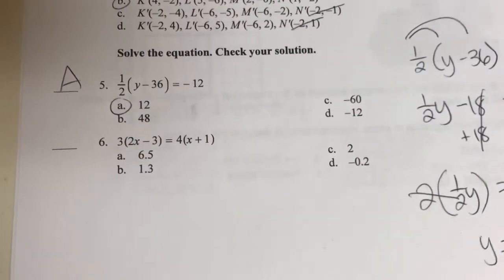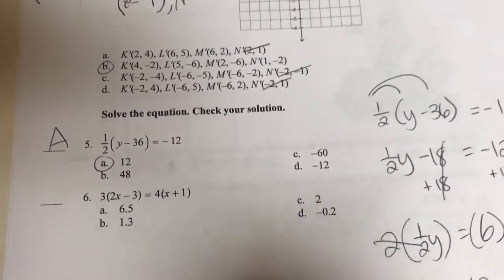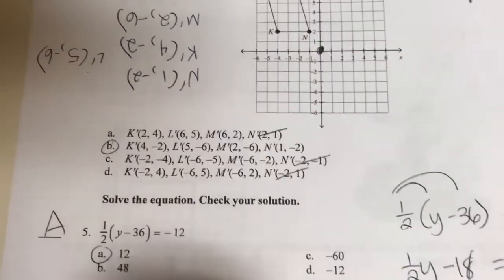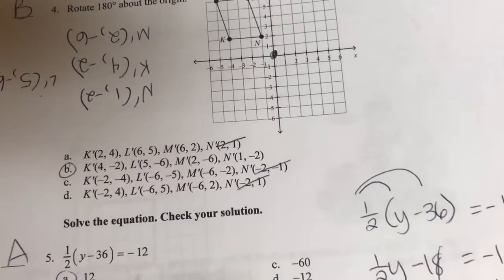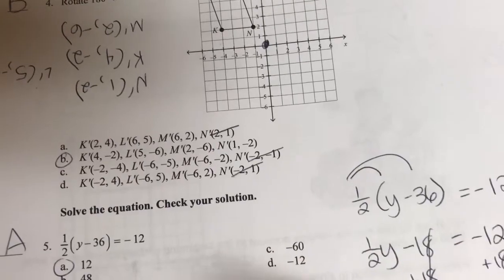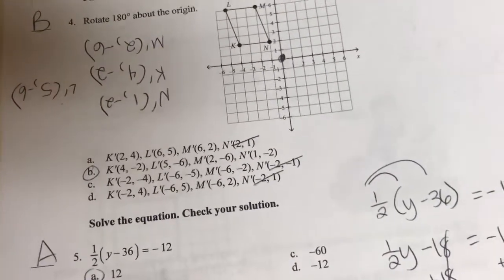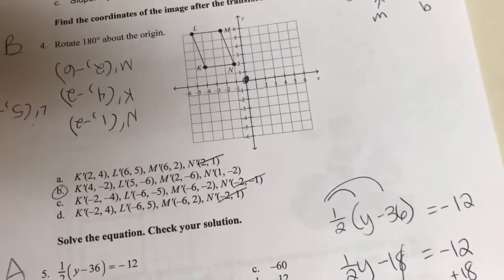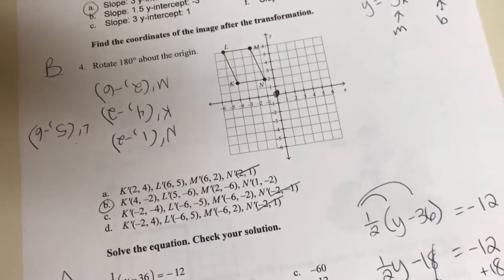Oh, I thought DD stood for Dunkin' Donuts, but DD stands for double distributive property, that is. 3 times 2x minus 3 equals 4x plus 1. Distribute the 3, 6x, distribute the 3, negative 9. Equals, distribute the 4, 4x, distribute the positive 1, plus 4.